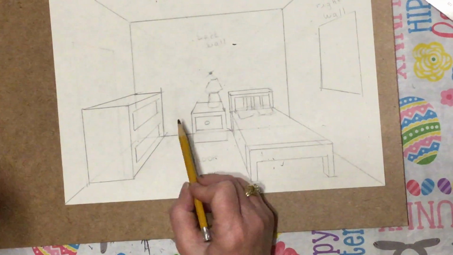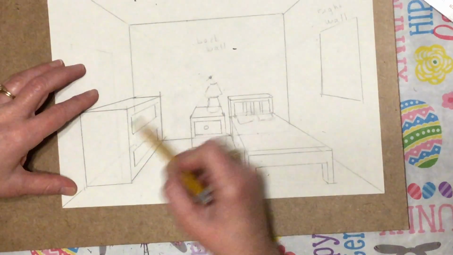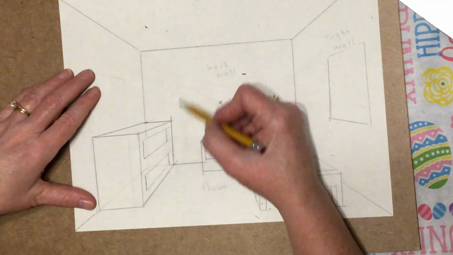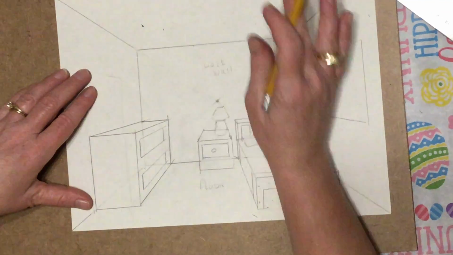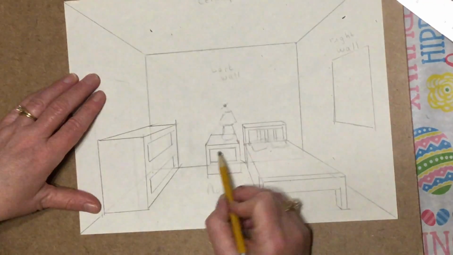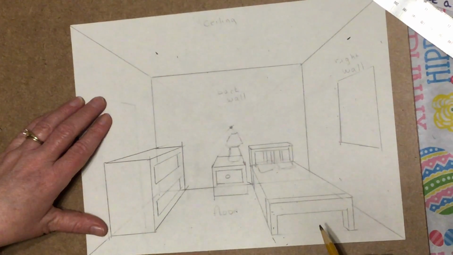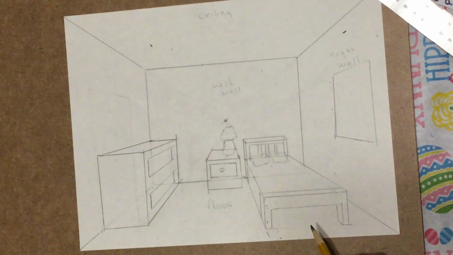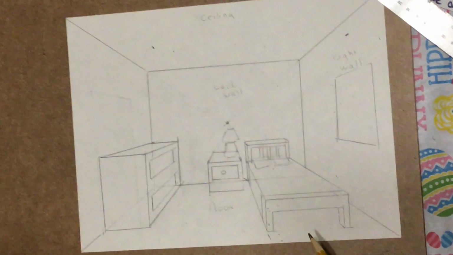And there, it looks like a box coming out of the vanishing point. You can put a window at the back wall, but it would be a 90-degree angle window, just like this shape here. This gives you a start and an idea of how to do a one-point perspective room.